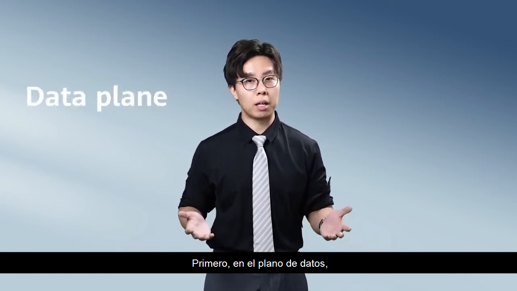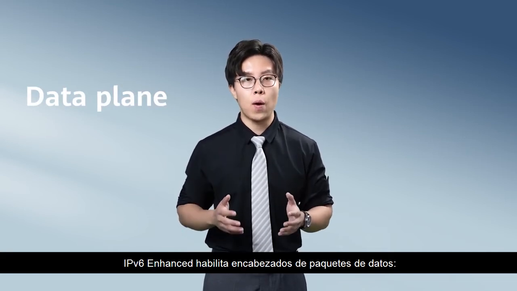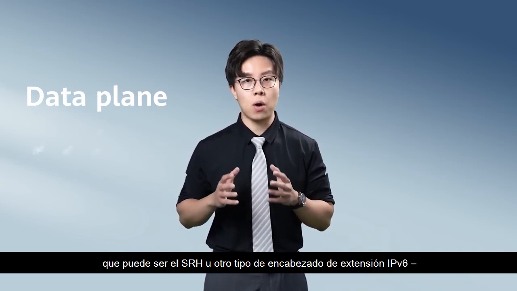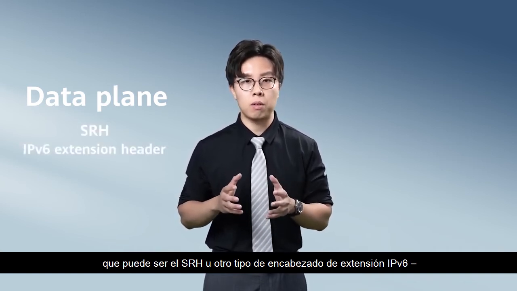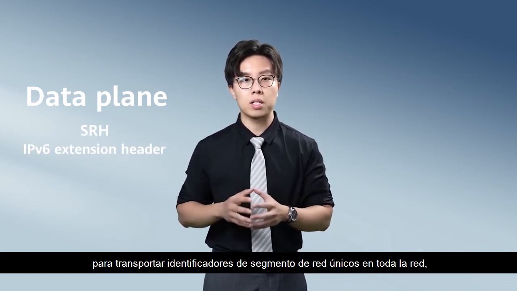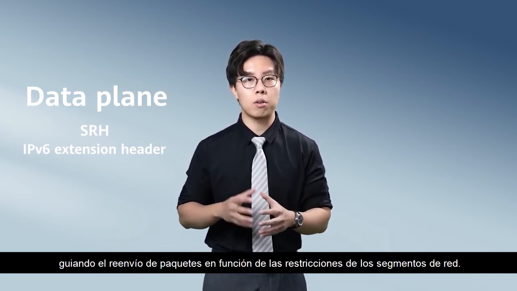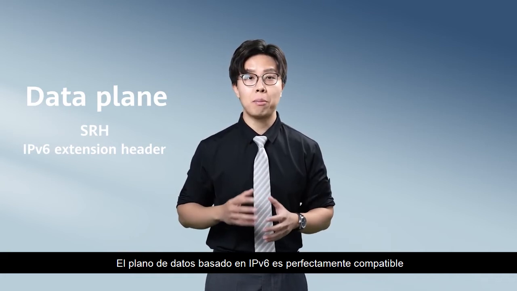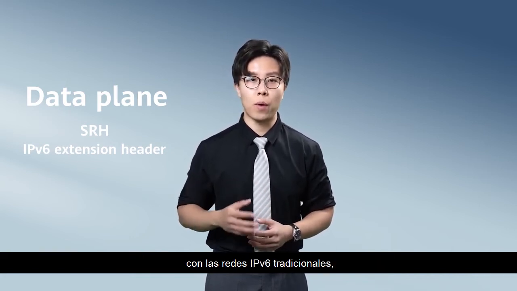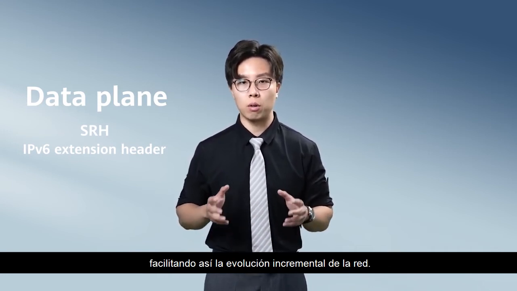First, on the data plane, by taking advantage of the flexible programmability of IPv6, IPv6 Enhanced enables data packet headers, which can be the SRH or other types of IPv6 extension headers, to carry the network-wide unique network slice identifiers, guiding the packet forwarding based on constraints of network slices. The IPv6-based data plane is seamlessly compatible with traditional IPv6 networks, thereby facilitating incremental network evolution.